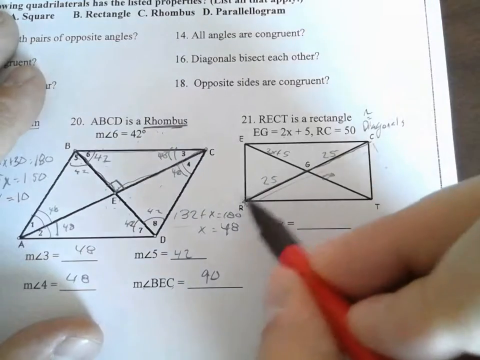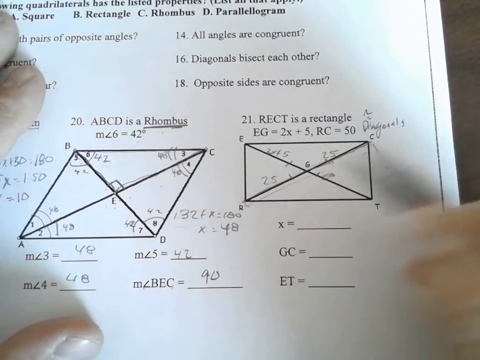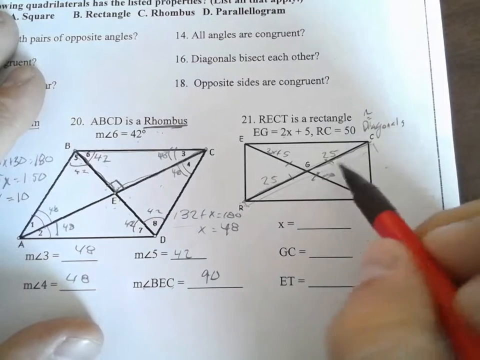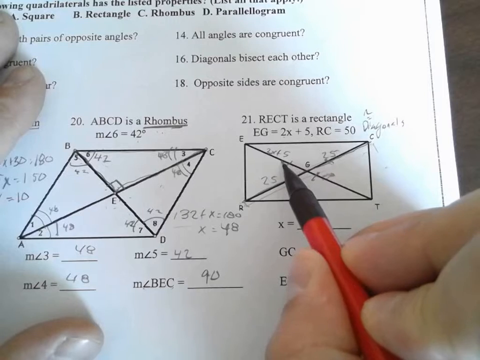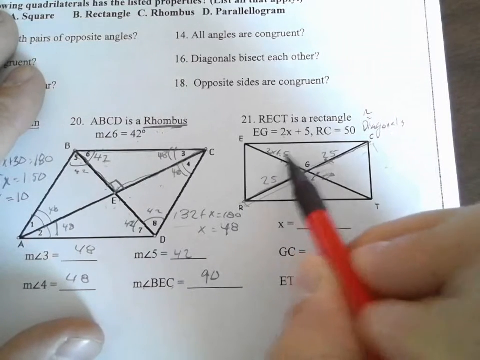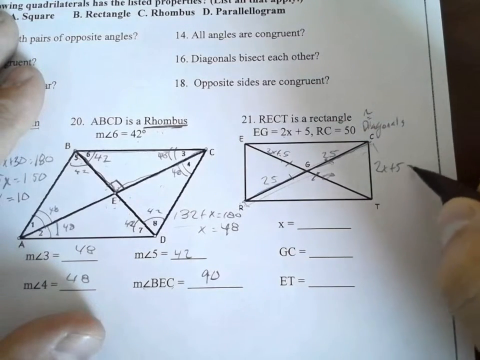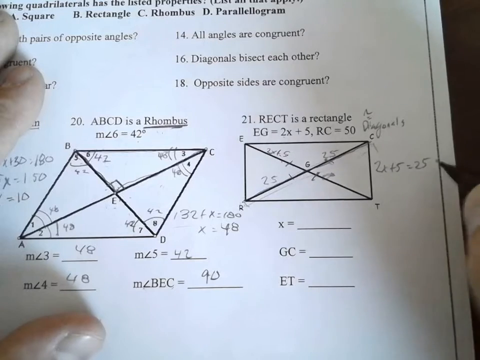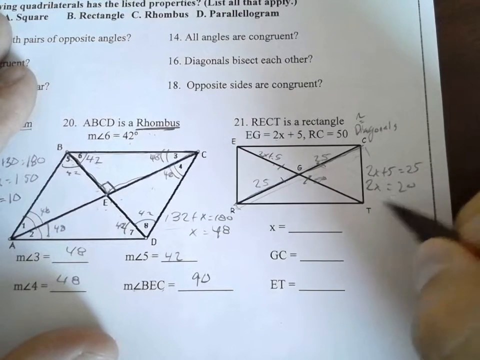And in a rectangle, since the diagonals are congruent, all four of these are the same. So if this is 25, what is this supposed to be? Also 25. So when something's supposed to be something, you can set them equal. 2x plus 5 equals 25. Subtract 5. You get 2x equals 20. Divide by 2. x is 10.